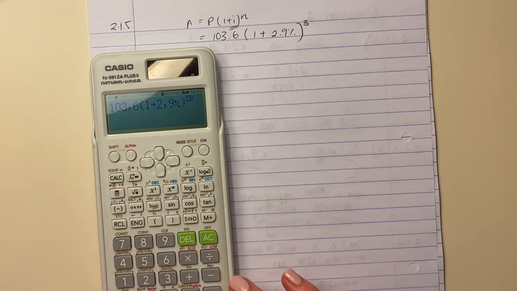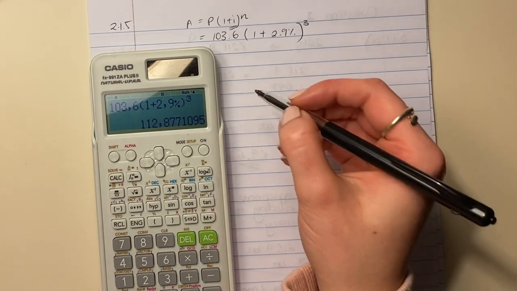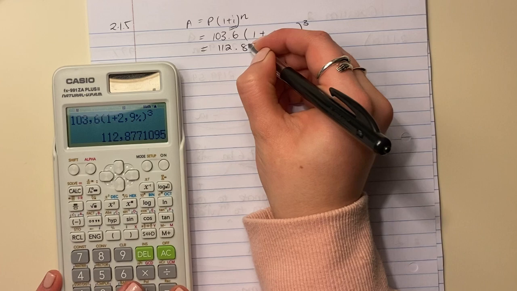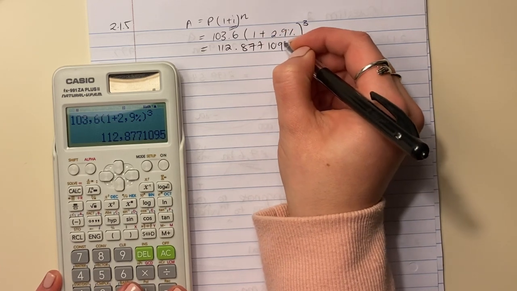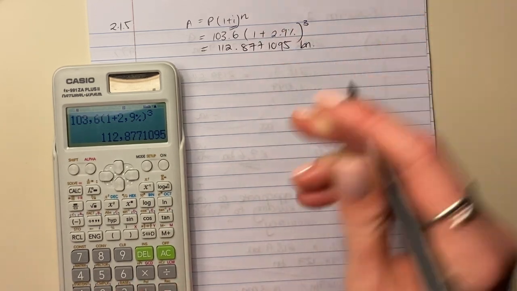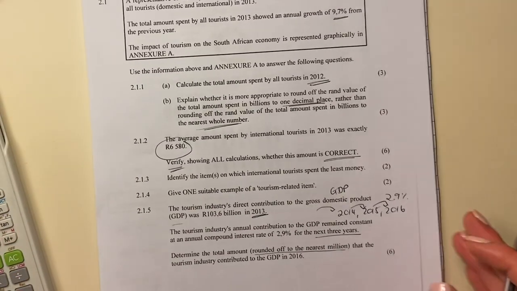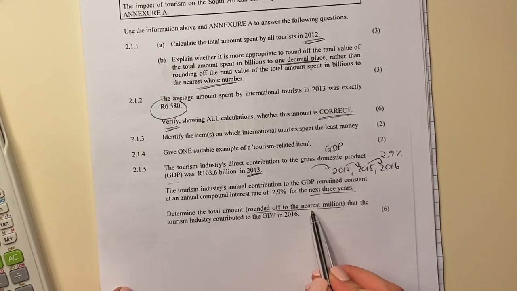Just make sure you're typing this in all correctly. It's very easy to type these things in incorrectly. So then you can say 112.877109.5 billion. Now you could be saying, Margie, why are you doing that? Well, what did they ask for, guys? Very important. It says round it off to the nearest million.